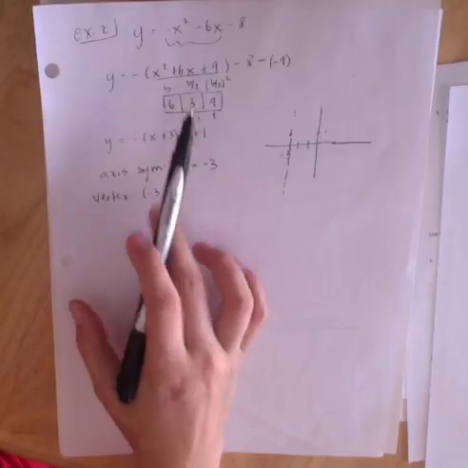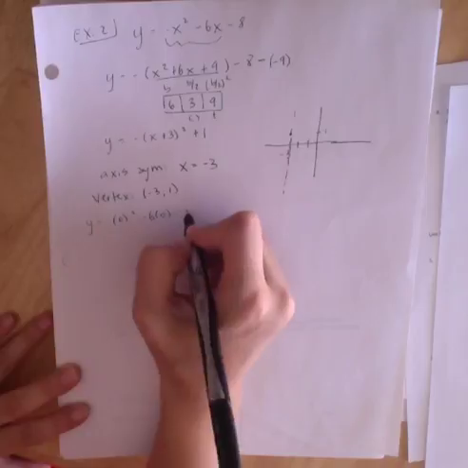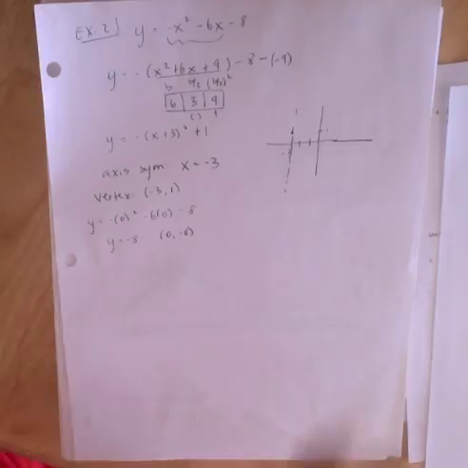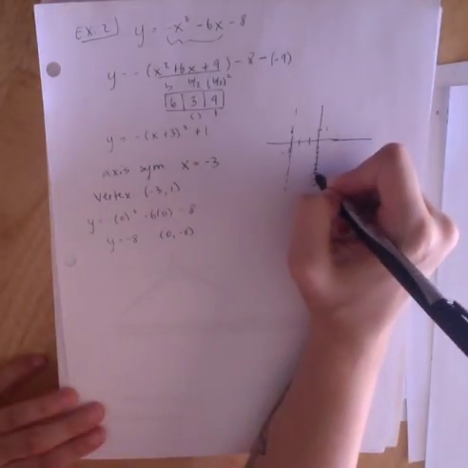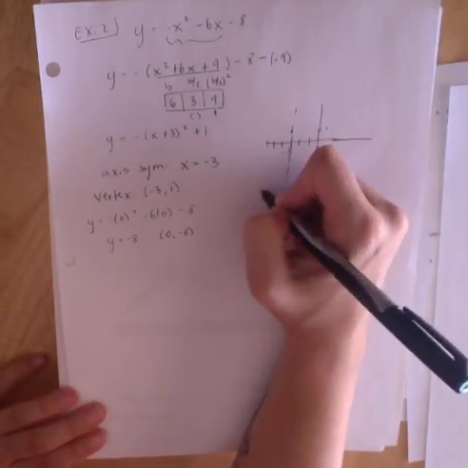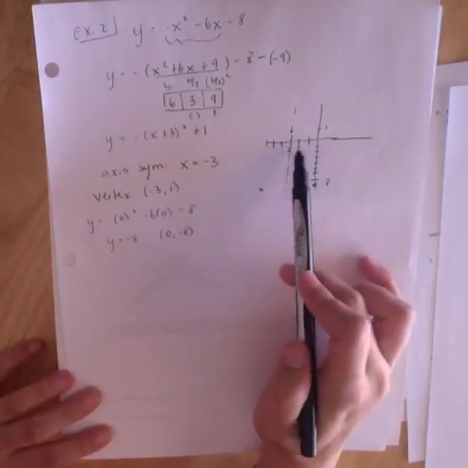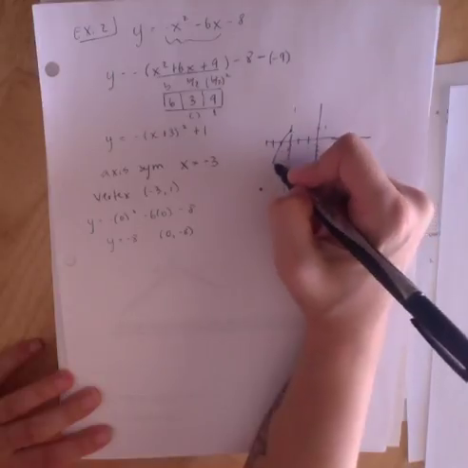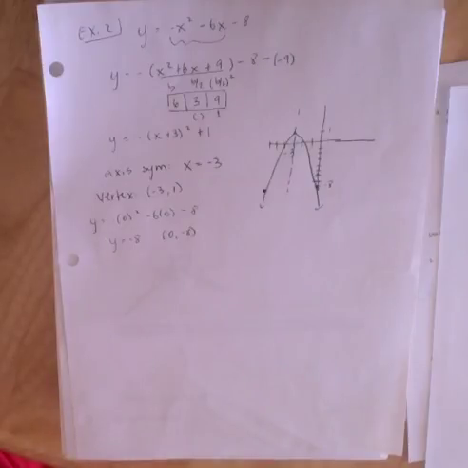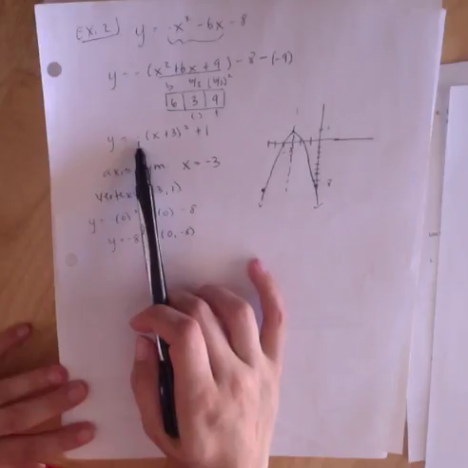Then I need to find my y-intercept. So I'm going to plug in 0 for x into my original equation, and I get that y is negative 8. So I have the point 0 comma negative 8. Goes through here. And then my axis of symmetry shows me I have the same point. It's the same y value. It's going to be 3 away, just like my y-intercept is. And that's my graph. And we know that it's downward facing because of this negative here.